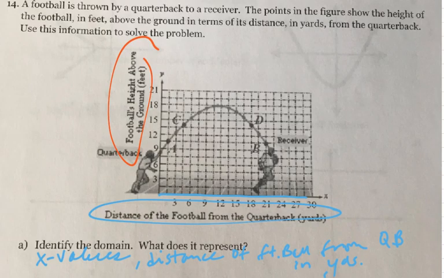So what that means is I'm going to look on this graph for point A. Okay, and look at our scale right here. This is in yards, so our yards skip by 3s.